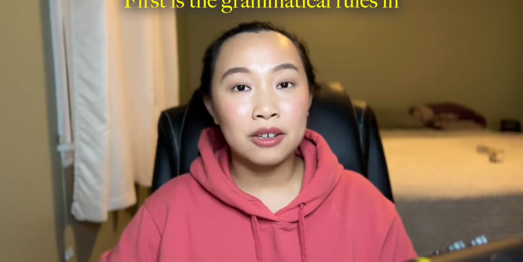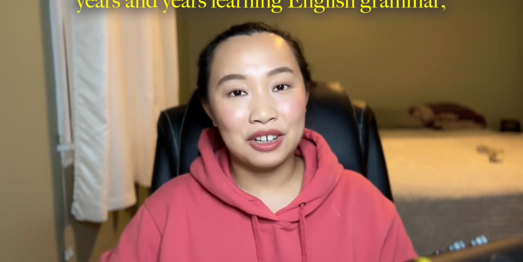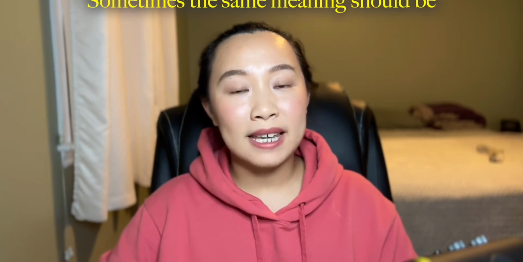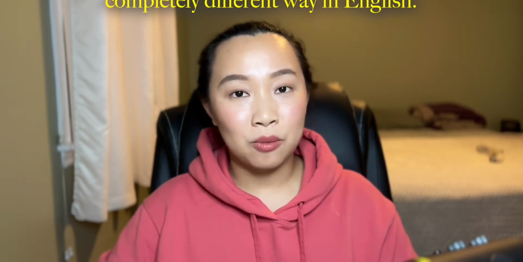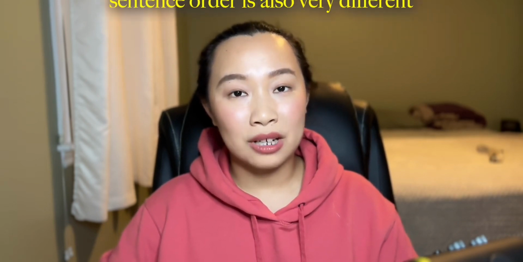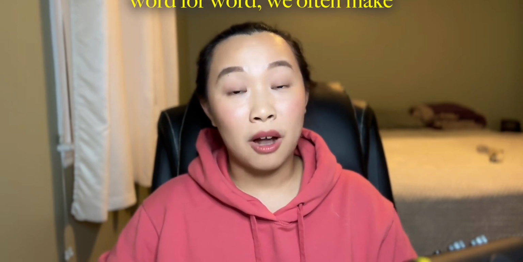First is the grammatical rules in English and those in Chinese. As we all know, after spending years and years learning English grammar, the rules are very different between the two languages. Sometimes the same meaning delivered in one way in Chinese needs to be said in a completely different way in English. So not being able to organize your sentences that well in Chinese doesn't necessarily mean that you can't speak perfectly correct sentences in English. And a lot of times, the sentence order is also very different between Chinese and English, especially when we're trying to translate an idea from Chinese to English word for word, we often make mistakes.